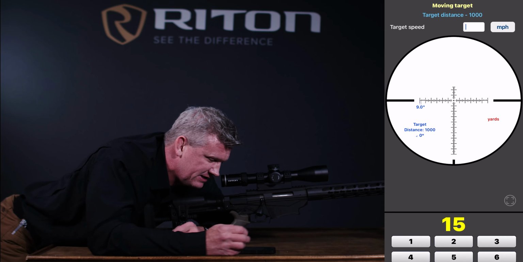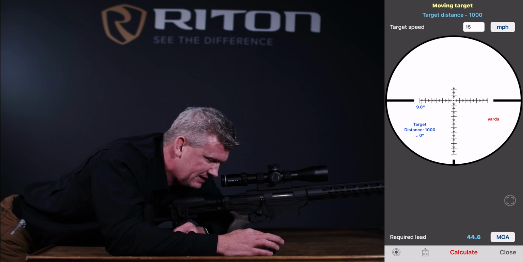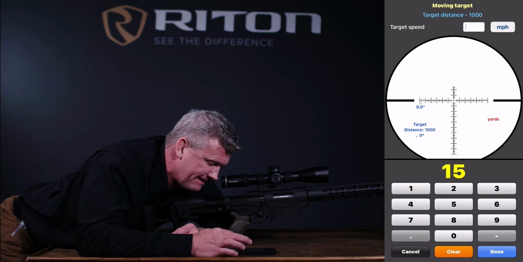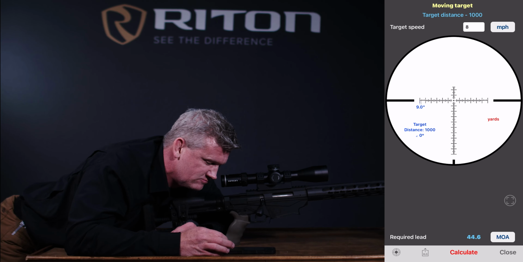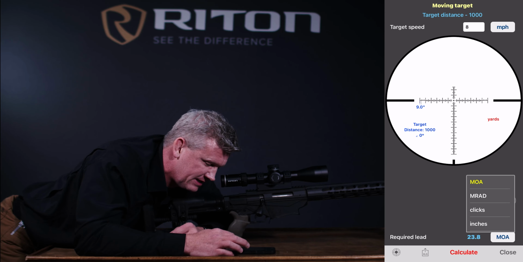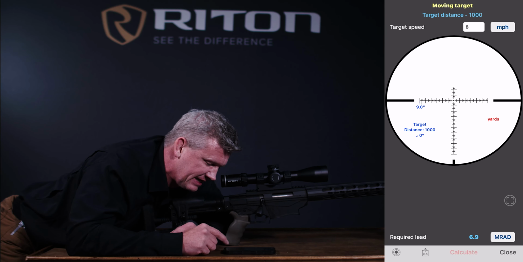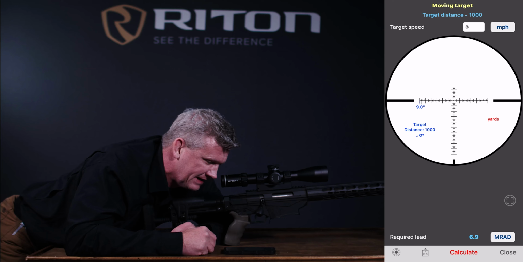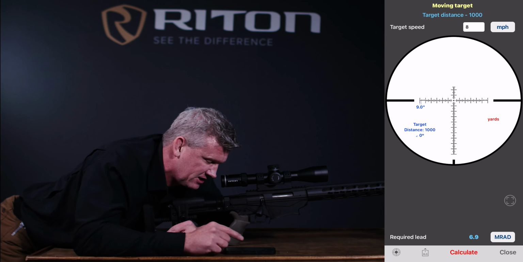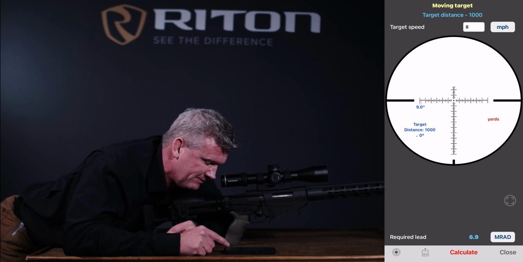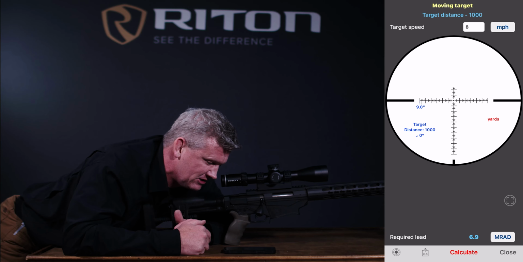One last thing we can do here, let's say we have a target that's moving at 8 miles per hour here. Okay, and we're going to switch here to MRAD and hit calculate. And you can see the required lead here at the bottom is 6.9 MRAD. So if I had a target and it was moving at this 8 miles per hour, I would need, at this distance, the target distance up top's 1,000 yards, I would need to lead it by almost 7 mils. But what a great asset this is.